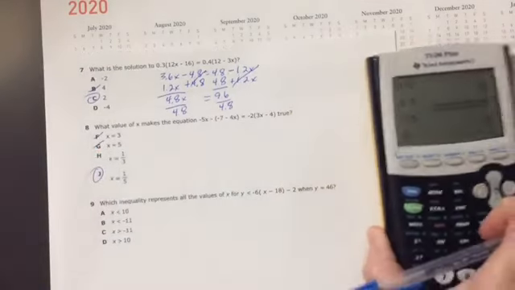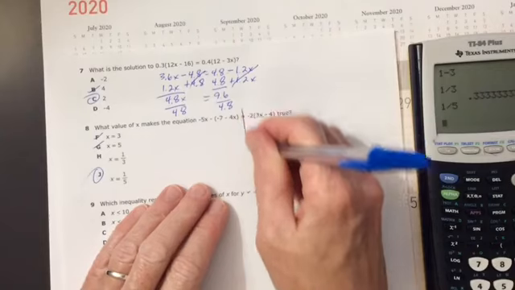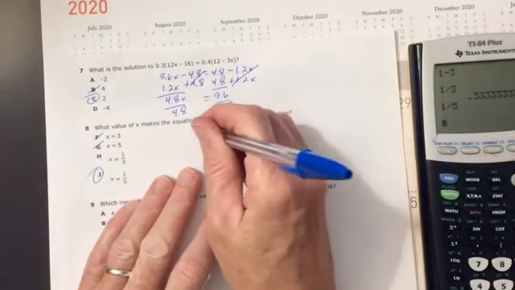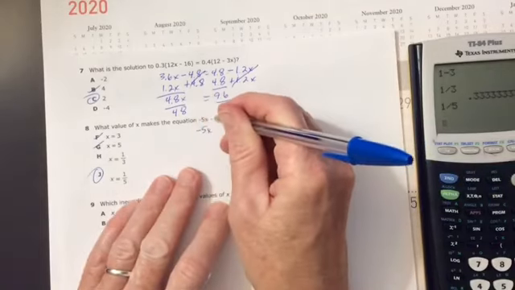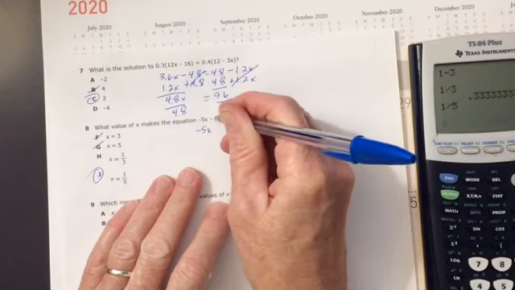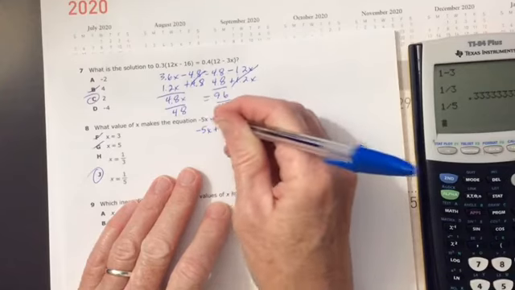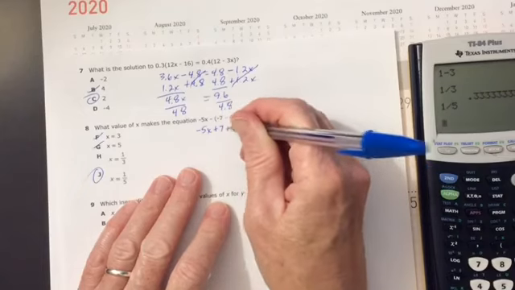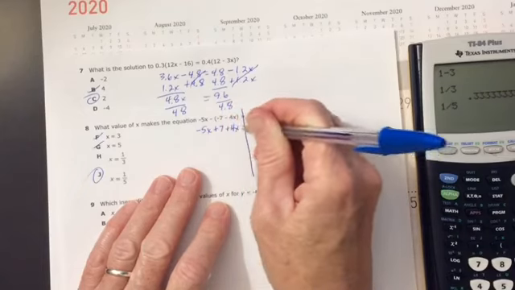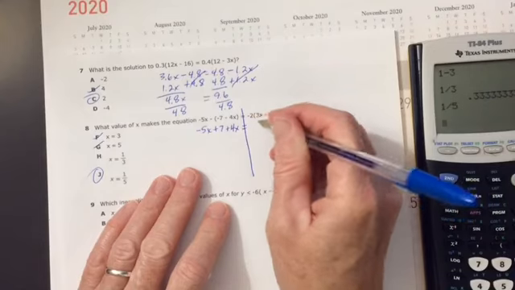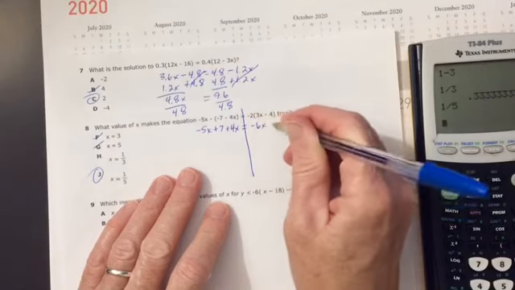Okay. Let's solve it by hand, just so you see. And this is negative 5x. There's an imaginary 1 here, so a negative times a negative is going to give us a positive 7. And a negative times a negative is going to give us a positive 4x equals negative times a positive is negative 6x.